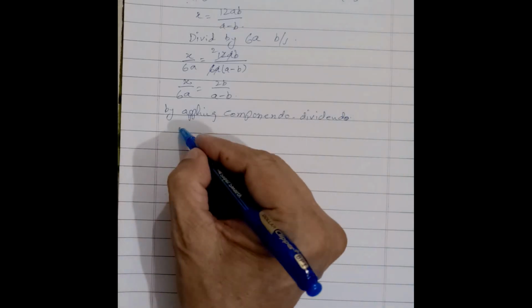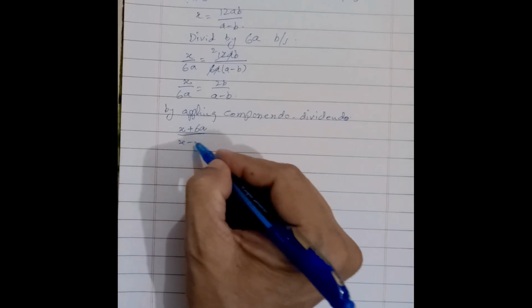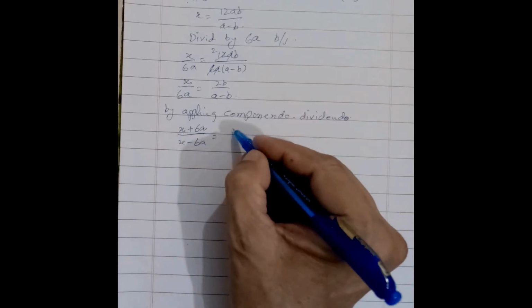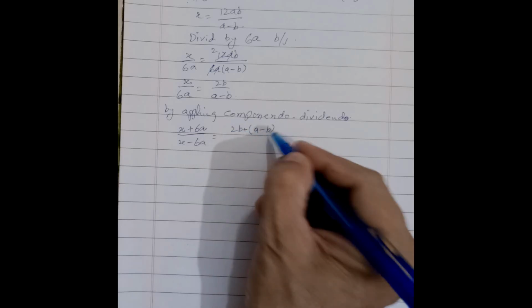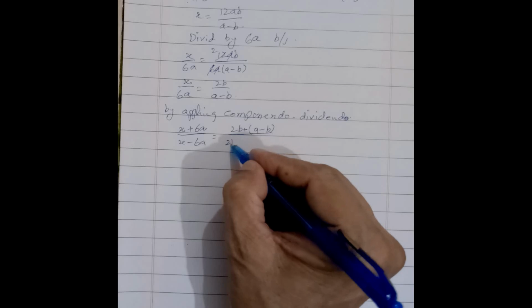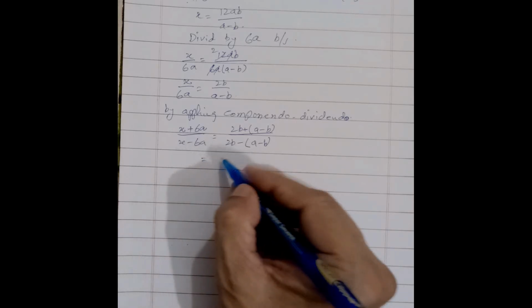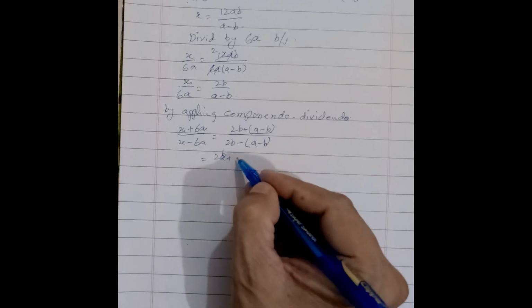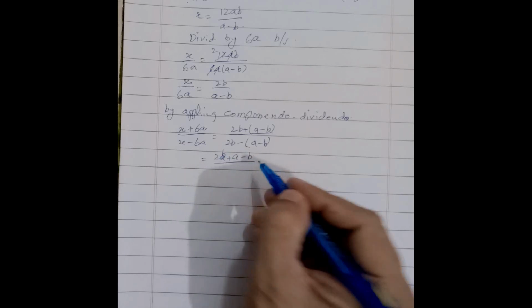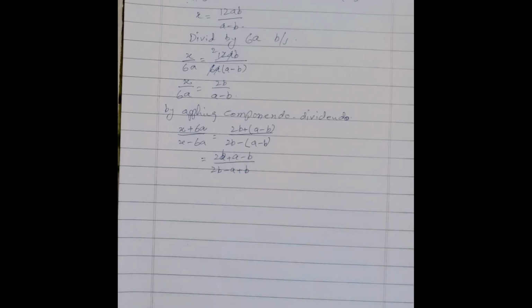We have (x plus 6a) over (x minus 6a) is equal to (2b plus a minus b) over (2b minus a plus b).